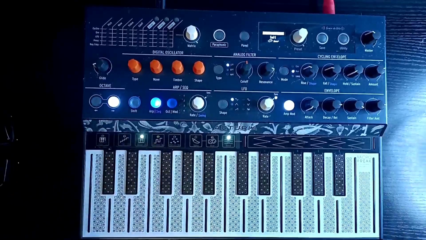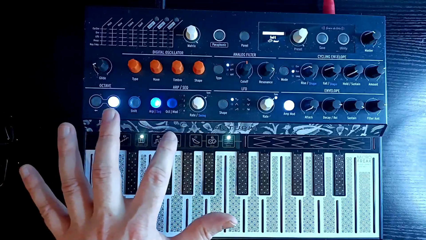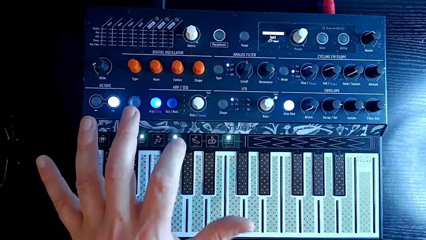So you get the idea there. Now you also have some little options here. When you're playing your sequence, you have a spice option.